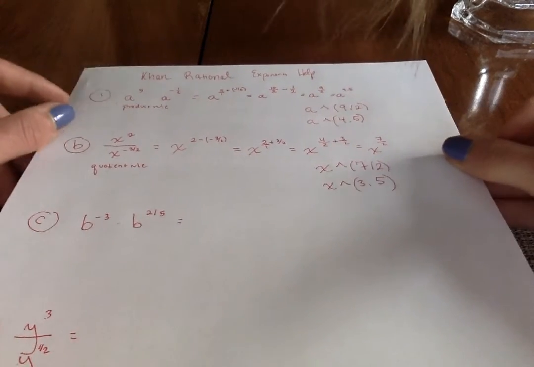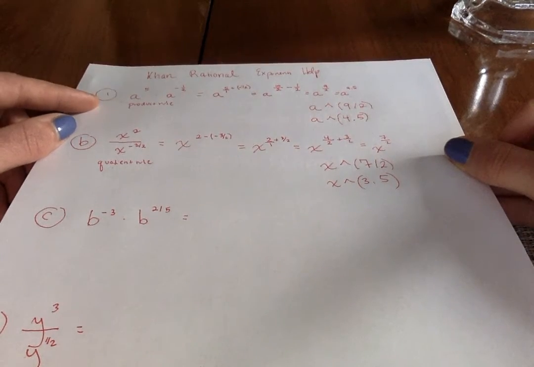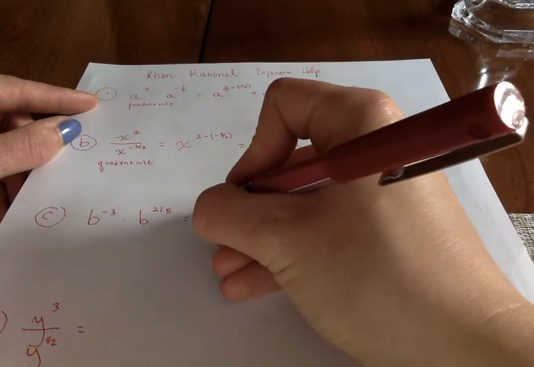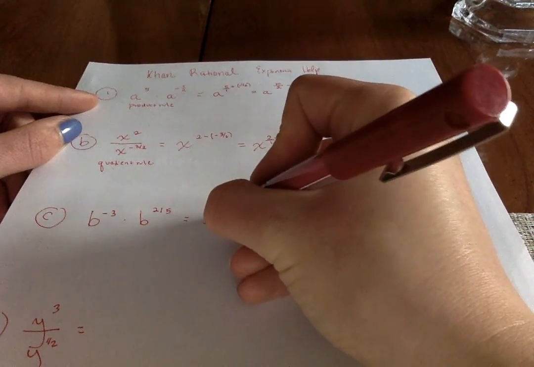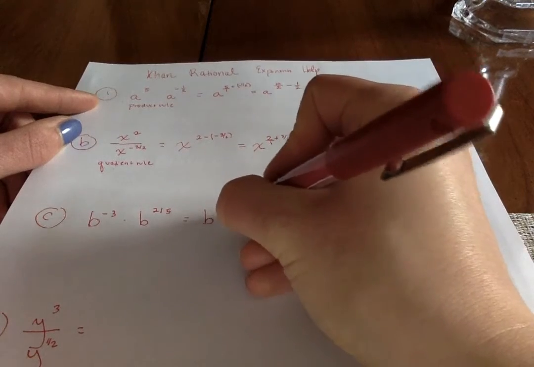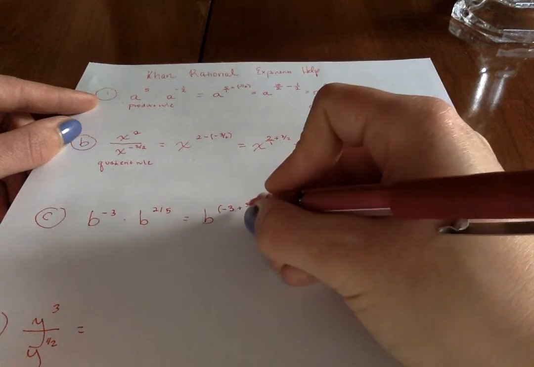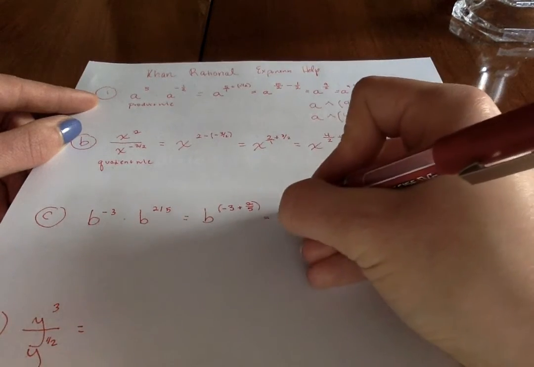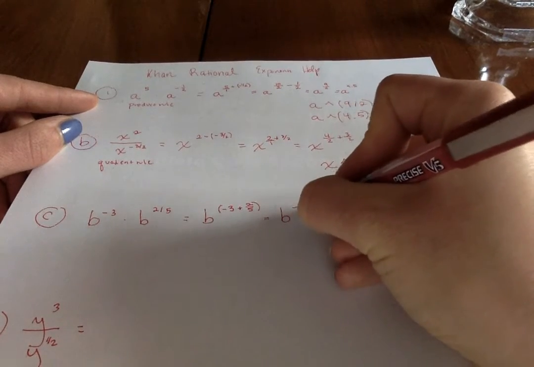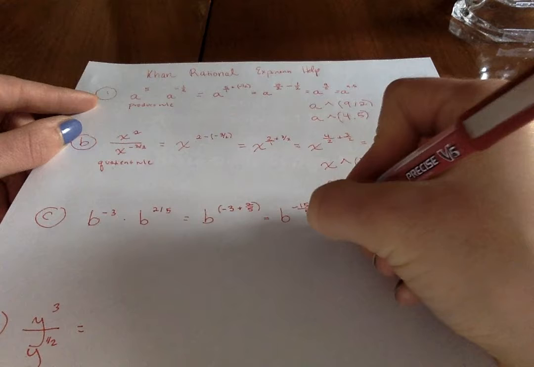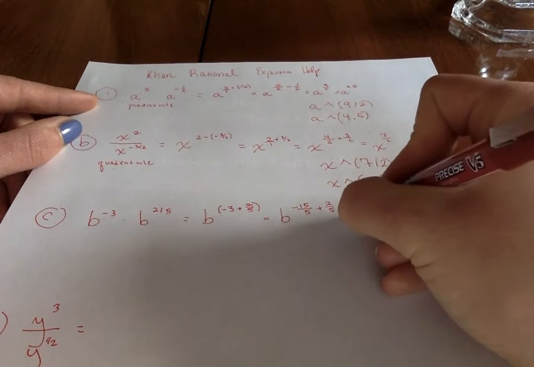Right, so letter C, we're doing another product rule problem because we're multiplying the bases. So that means we need to add the exponents. So we have b to the negative 3 plus 2 over 5. Now I want to change 3 to have a denominator of 5, so I multiply both numerator and denominator by 5. I get negative 15 over 5, plus 2/5. And then I add my numerators. Negative 15 plus 2 is negative 13 over 5.